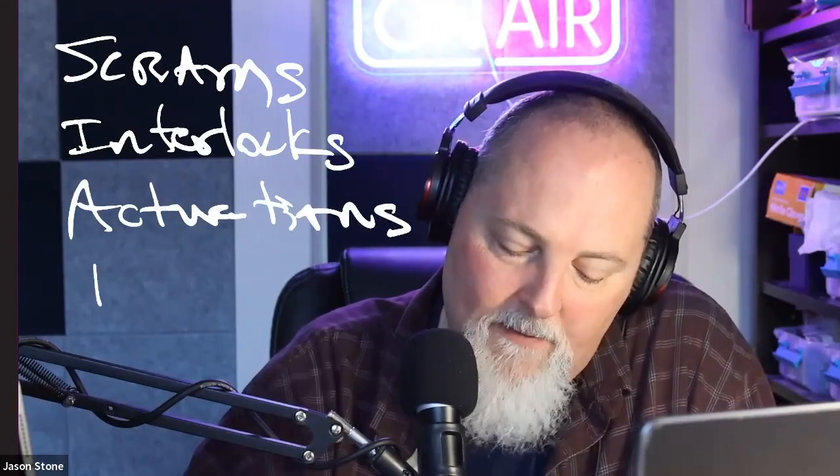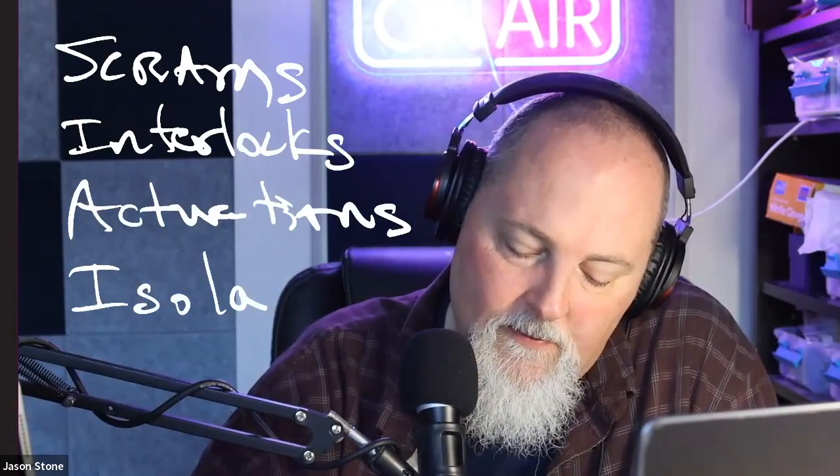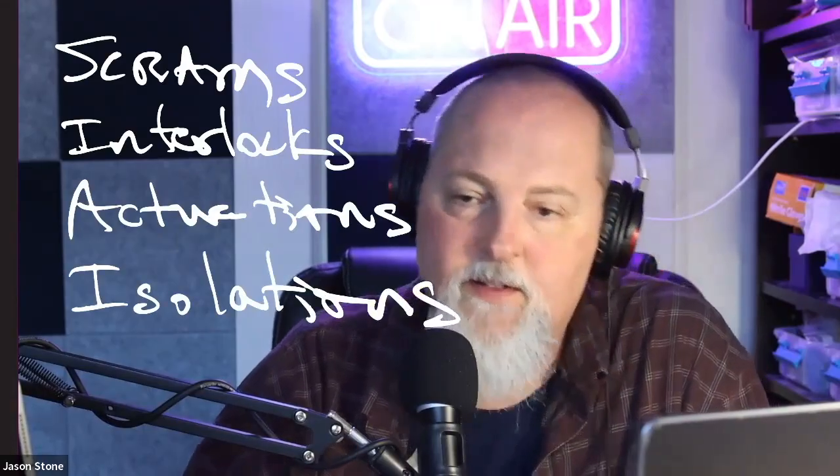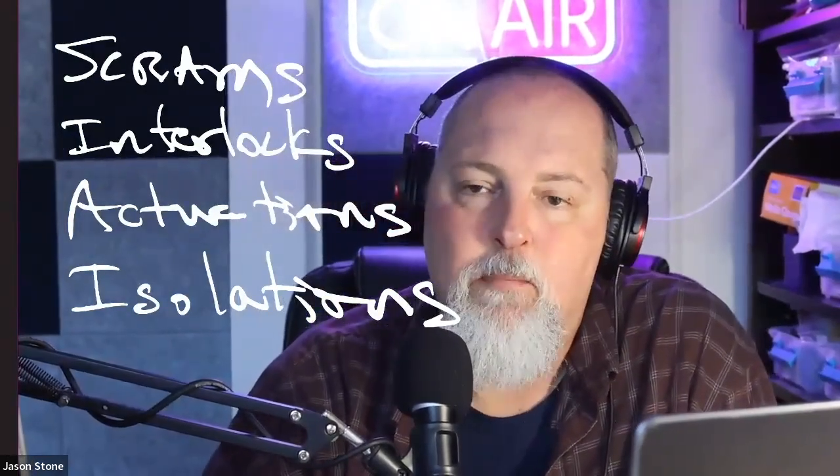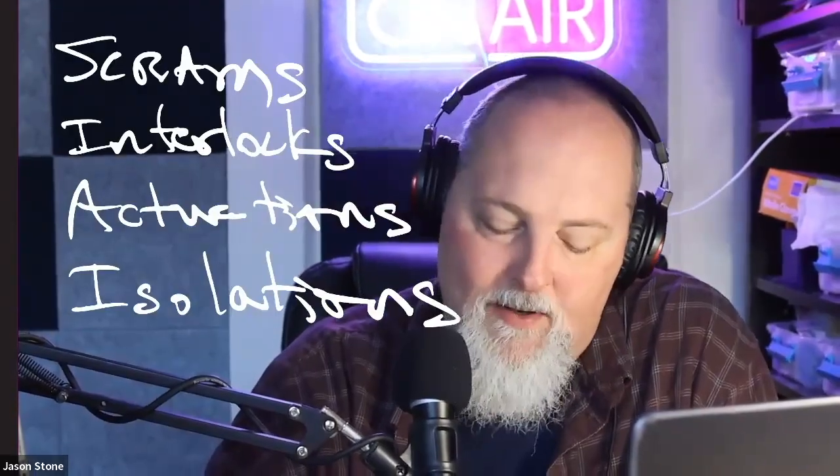That's where we have scrams. That's where we have interlocks. That's where we have actuations. And that's where we have isolations. These are the key pieces of our idea of protecting the reactor.